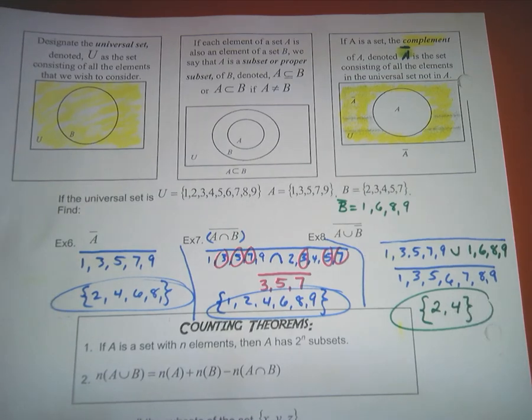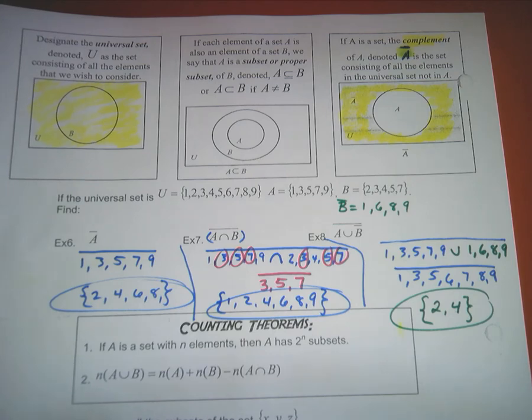Okay, so you work on the inside and work your way out. So if you have a complement on the very top over the whole thing, you got to do that last. Final answer, y'all. Any questions with complement and universal sets?